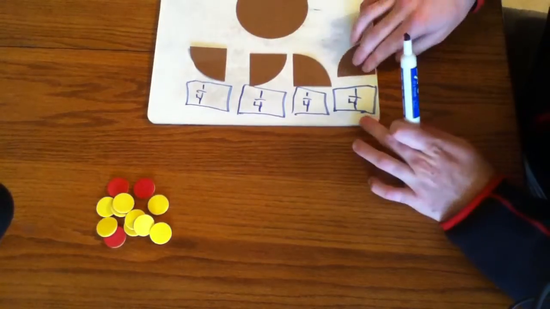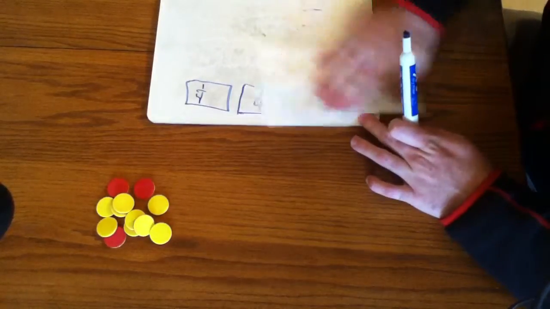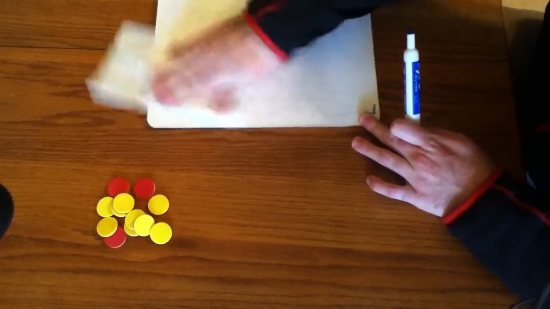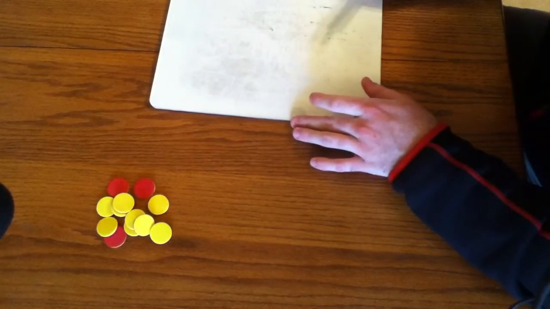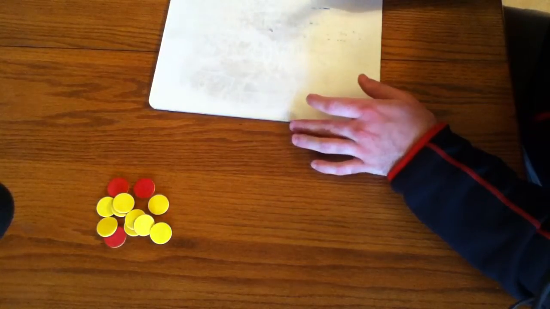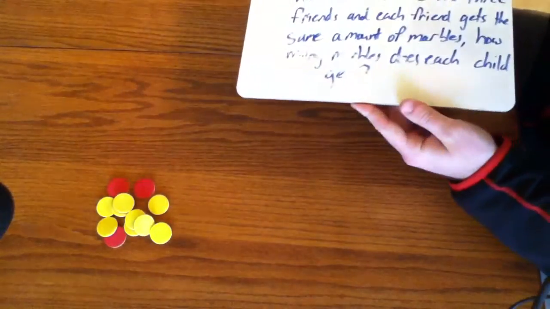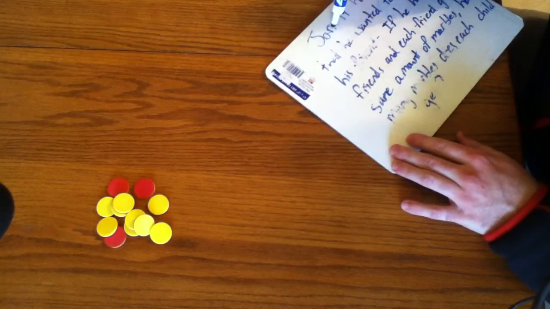Okay, so we'll take that and erase this. Okay, so that's one problem where we use the area model and the linear model to show that. And so we'll go to our second problem, which got erased.